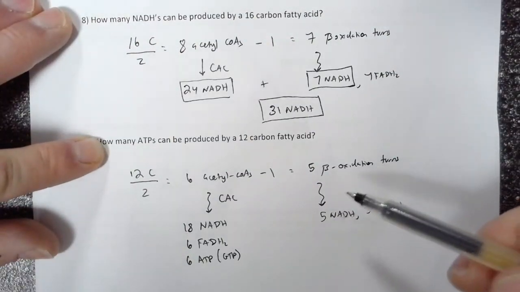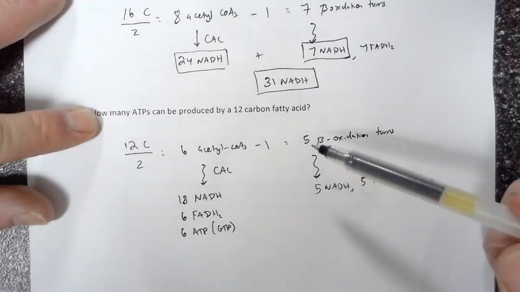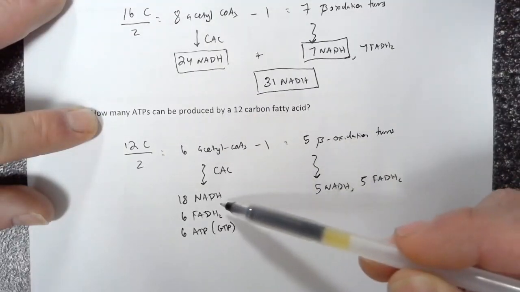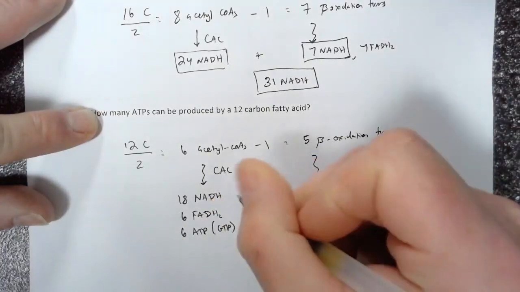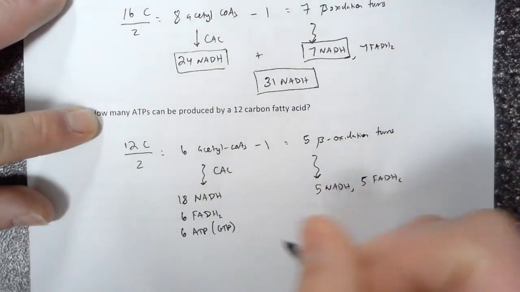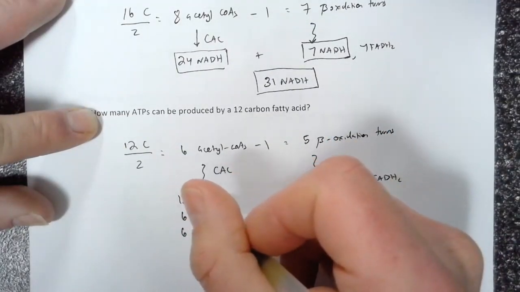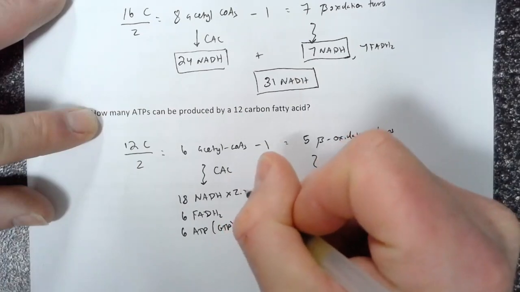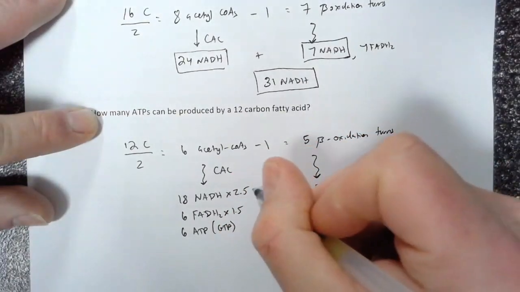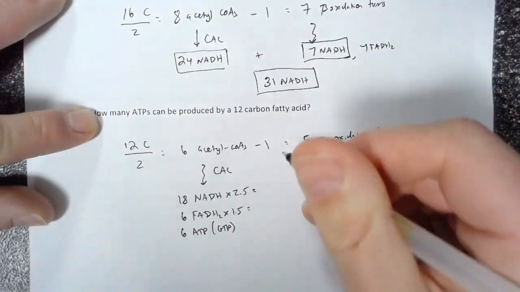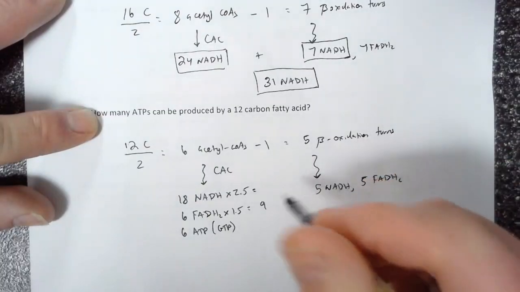Okay, so next step is to multiply these by 2.5. Actually, I'll do these separately. 2.5, this times 1.5. And when I do this, I get 9.